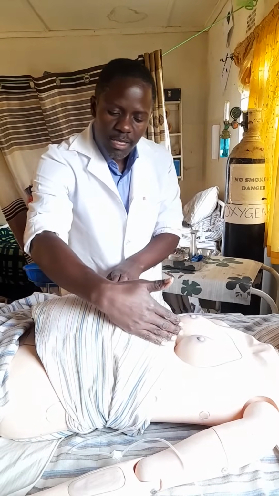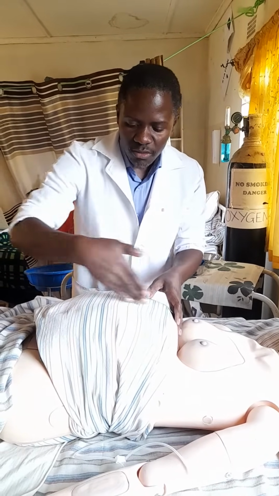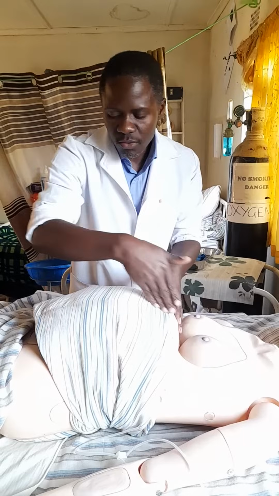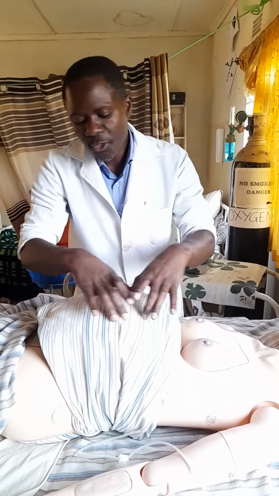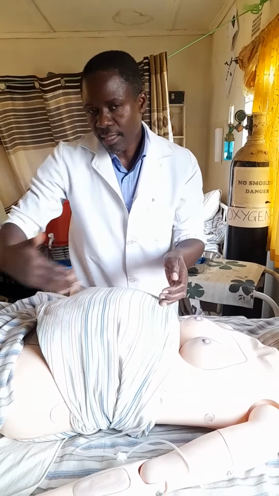Then what about the lie? Okay, so the lie, the child is in this manner, lying in this way. So the lie is longitudinal. So tell the examiner, okay, the lie is longitudinal because it's lying that way.